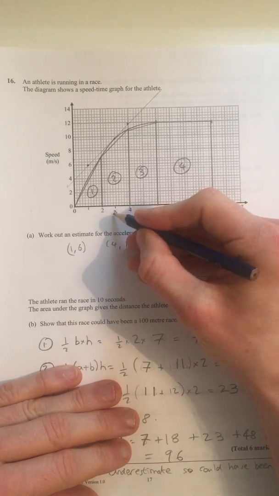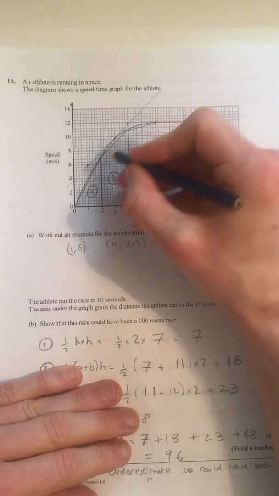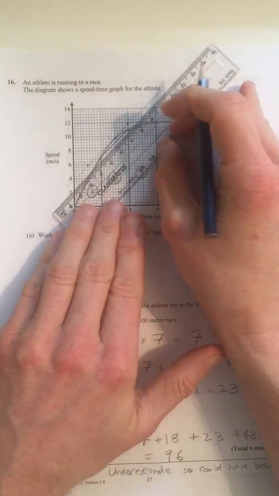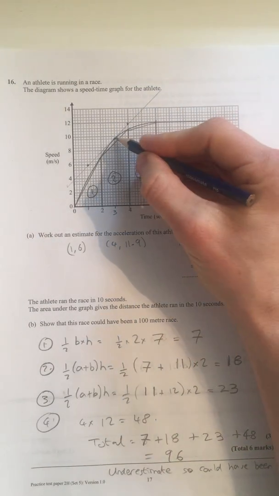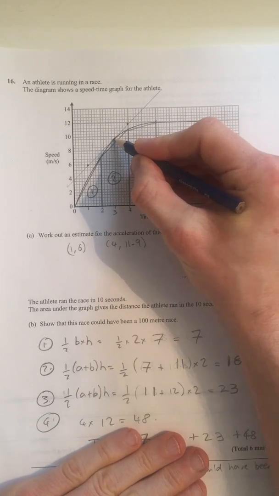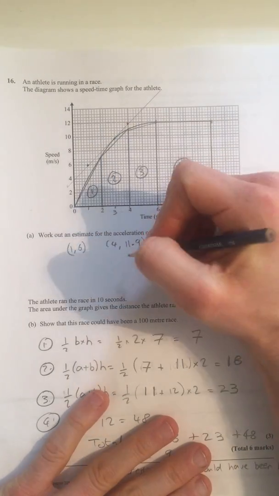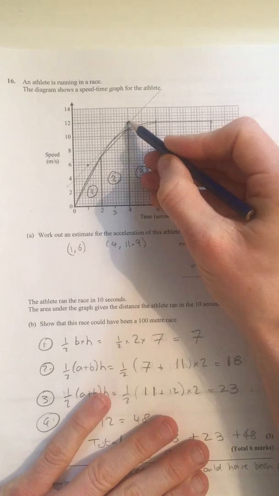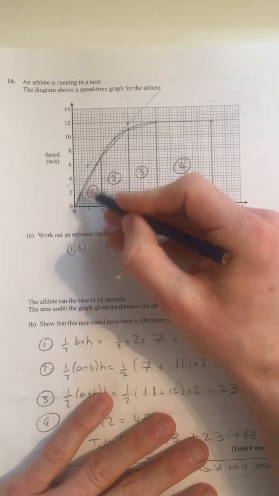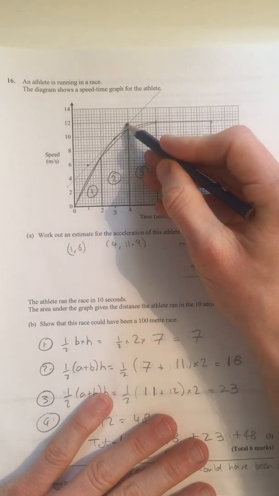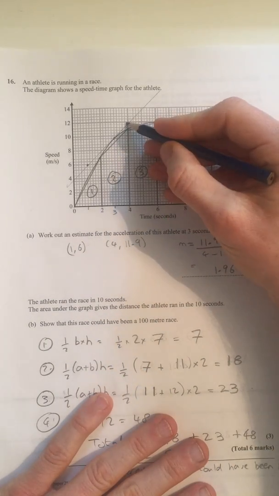So I went to 3 down here, went up to my graph, and I took my ruler and drew a tangent here, like that, so that I was able to work out the rate of change of the speed at that point, hence the acceleration. I picked two coordinates that were easy for me to read off the graph. This coordinate here is 1, 6. This coordinate here is 4, 11.9.